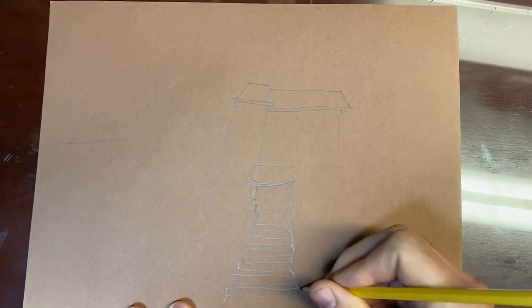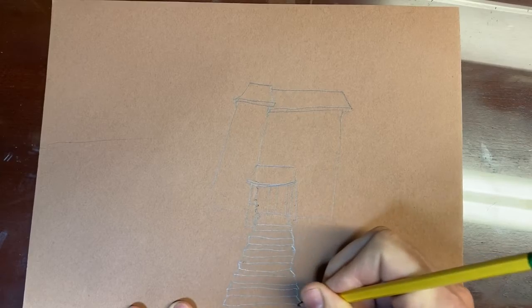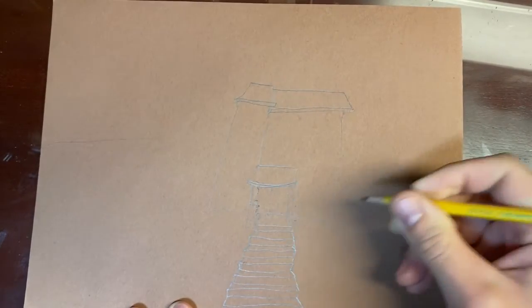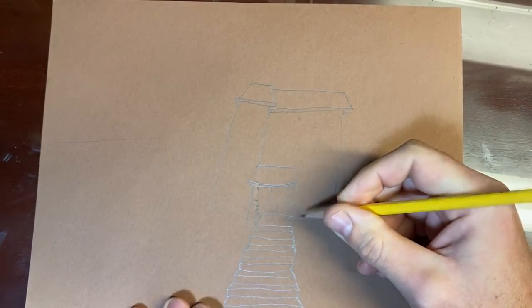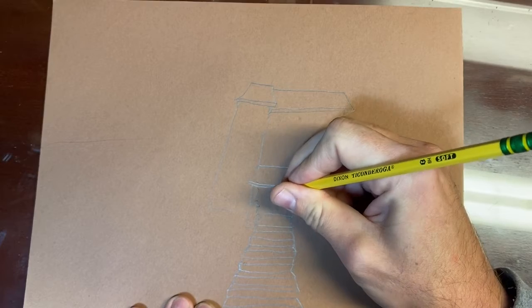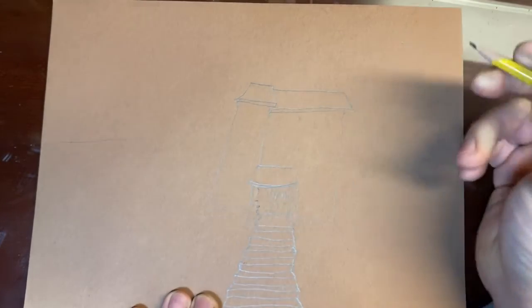And it might start to get wider and bigger as it gets closer to you. Alright, so it's like a really long staircase going up to the house. And I can put little details into the doors, maybe the little handles.